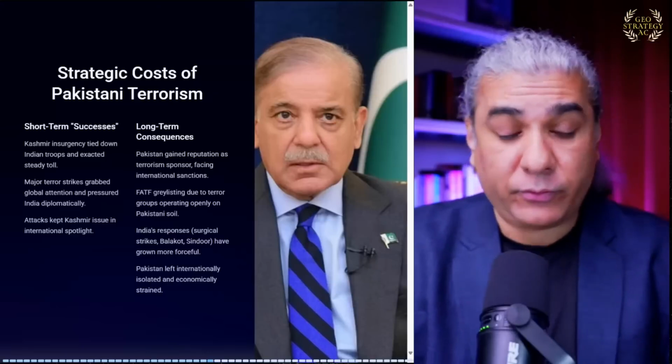Now, what have been the strategic costs of Pakistani terrorism? So first of all, the Pakistanis have had successes. I mean, they managed to have the entire indigenous Hindu population of Kashmir evicted from Kashmir, right? In the late 1980s and early 1990s. And there was this insurgency in Kashmir that went on for a very long time. It's something that you could say perhaps still kind of exists below the surface, potentially. One hopes not, but yeah, we've got to be careful.